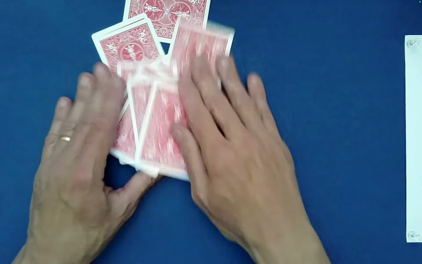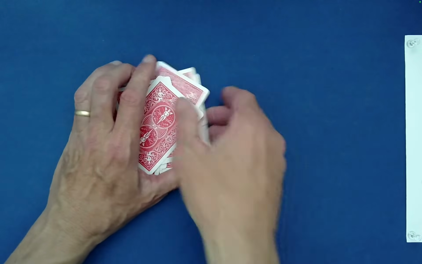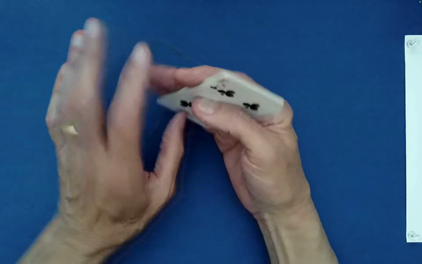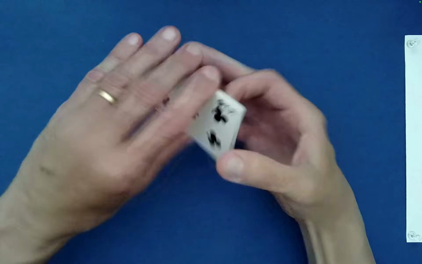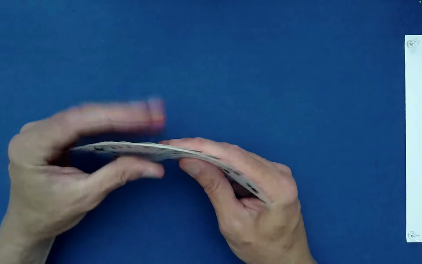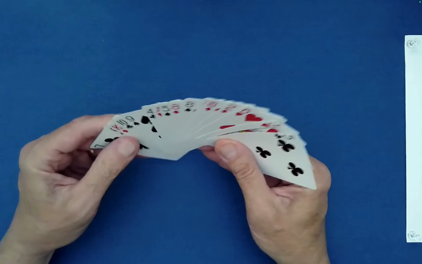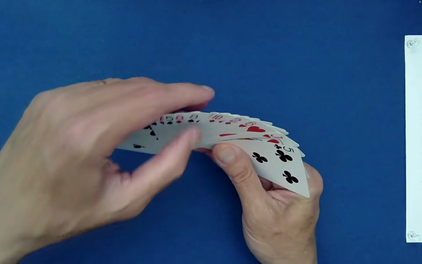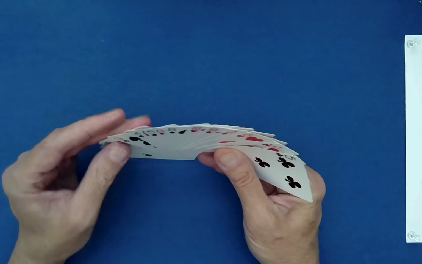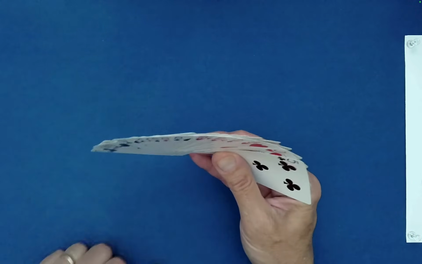Now you as a performer just gather these up. Now you're not going to show, of course, the spectator what you're doing with the cards. You keep them in view so that they can see them, but you don't show them exactly which cards you're choosing. Okay, and I'll try to keep you from seeing what I'm doing, even though it's a little tricky to do with the camera right above me.